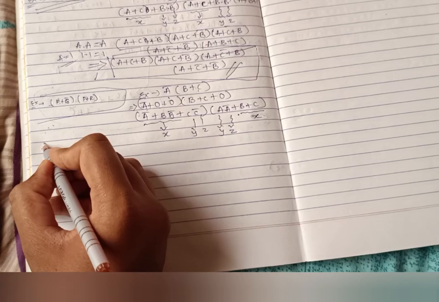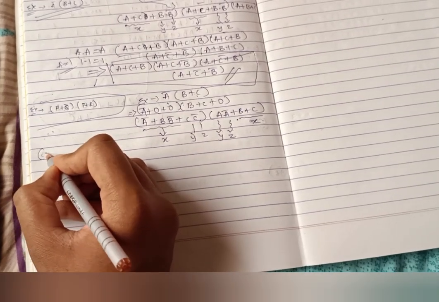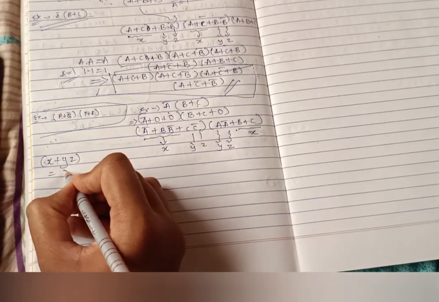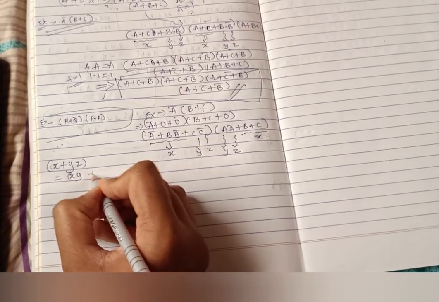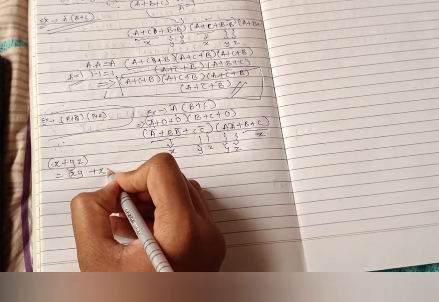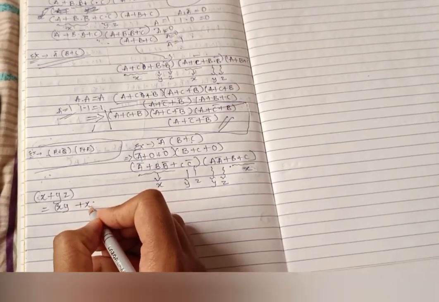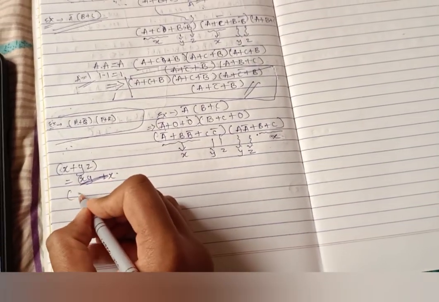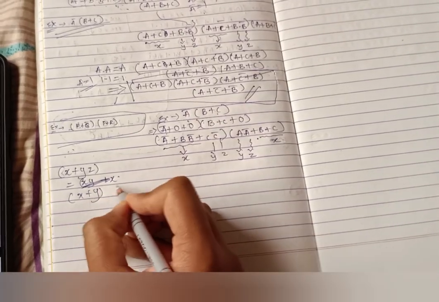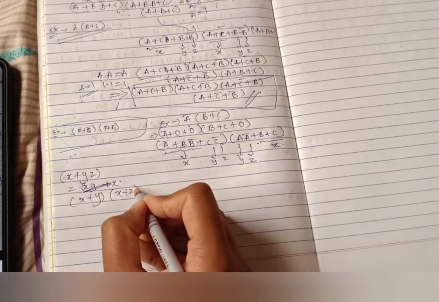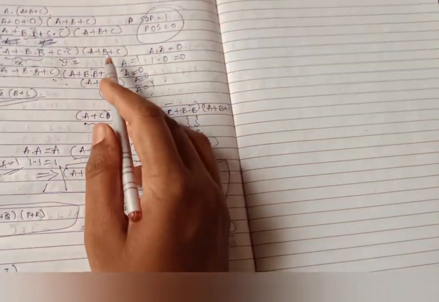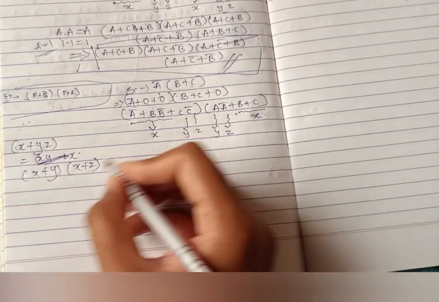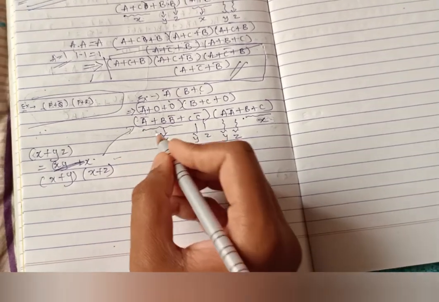We are going to use the property. That property I am going to write here once again: if it is x plus yz, we can write it as x into y plus x into y plus, no, this is wrong. We can write it as (x plus y) into (x plus z). So this is the property I have written already, and we have to use it here.